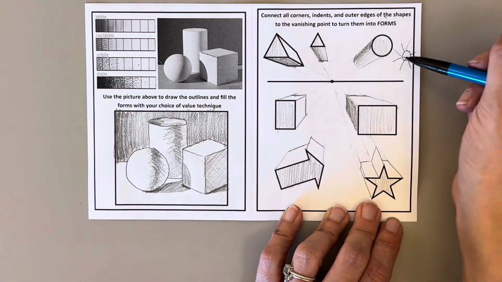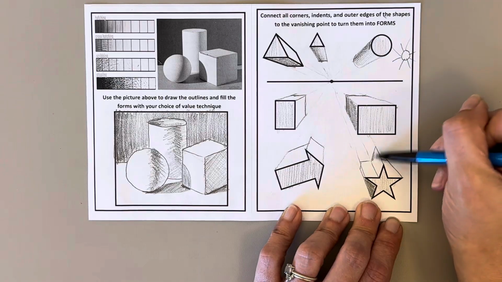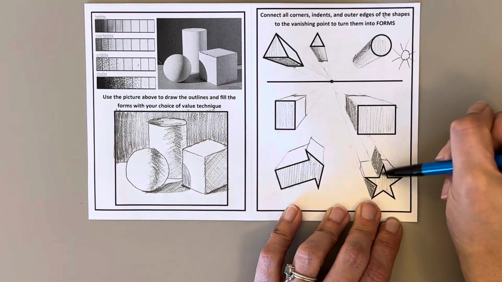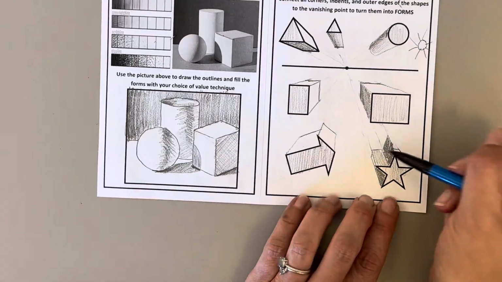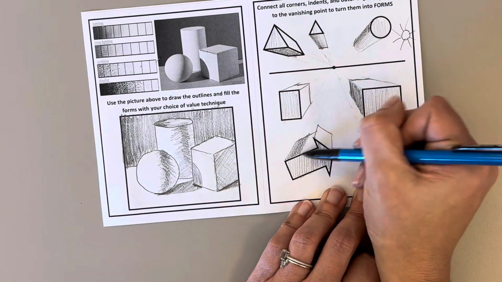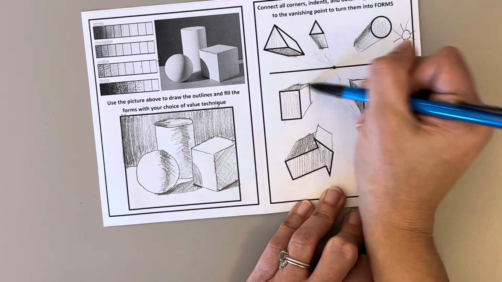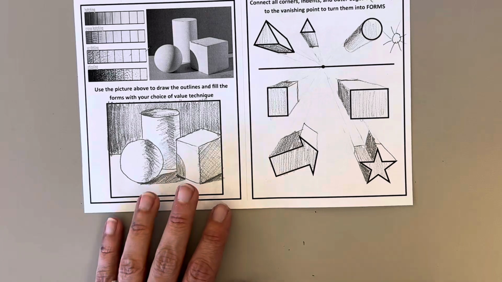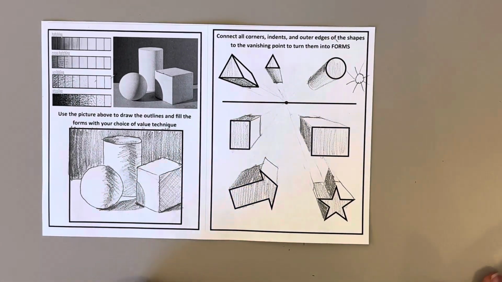Now we are going to add shadow to the side that's farthest away. And then we're going to leave the light side on the side that's hitting that light. All right, now here is the example. So I am just gonna leave this up on the board for you to go ahead and finish up.